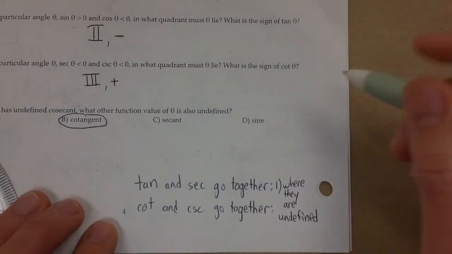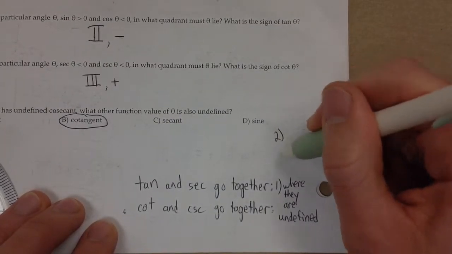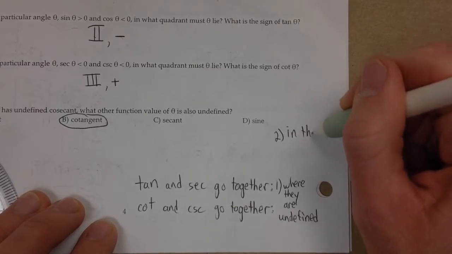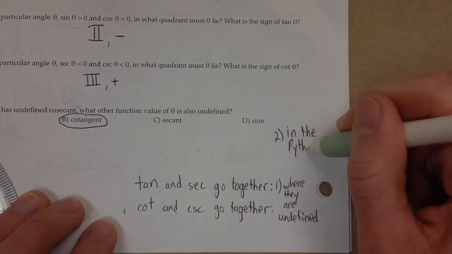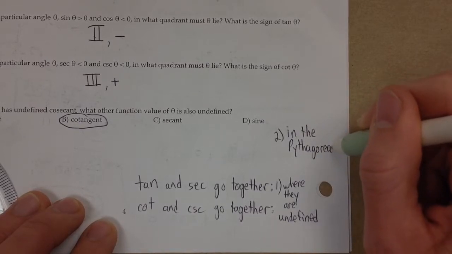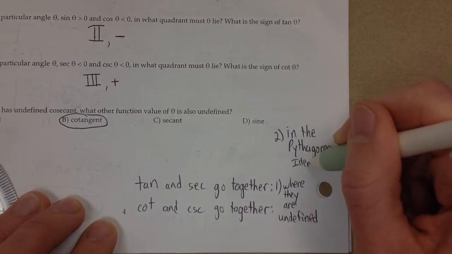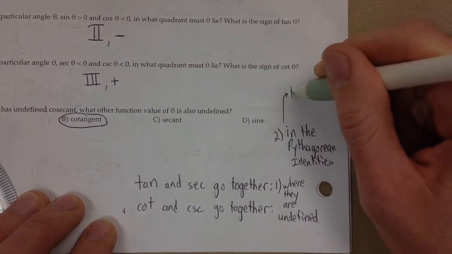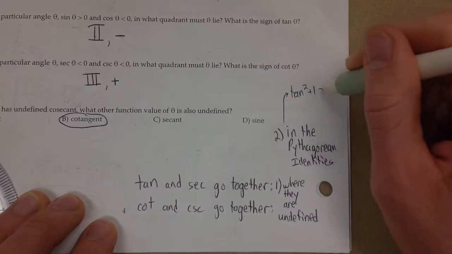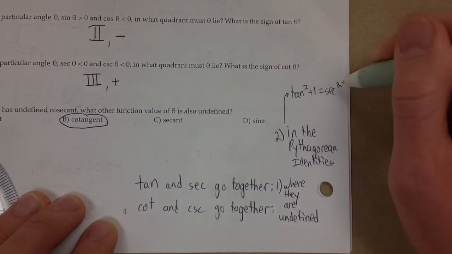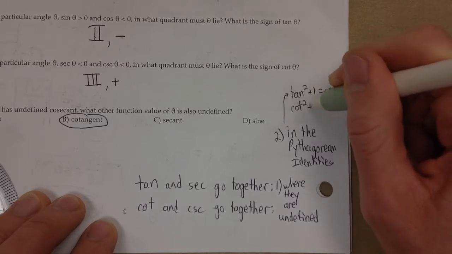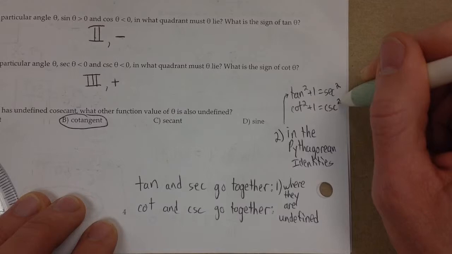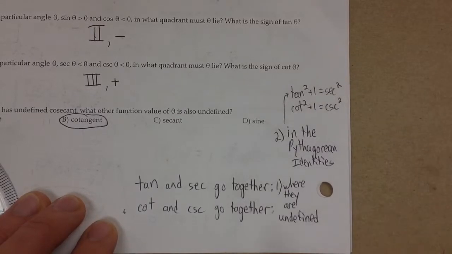And two, in the Pythagorean identities. For example, tan squared plus 1 equals secant squared. Tan and secant go together. And cotan squared plus 1 equals cosecant squared. Cotan and cosecant go together. But I'll provide you those.